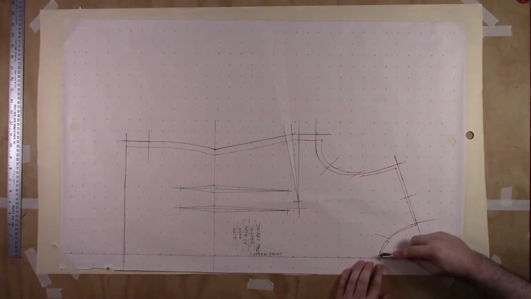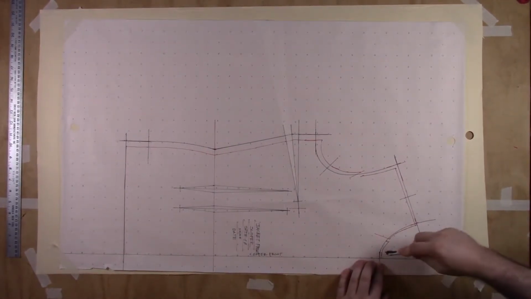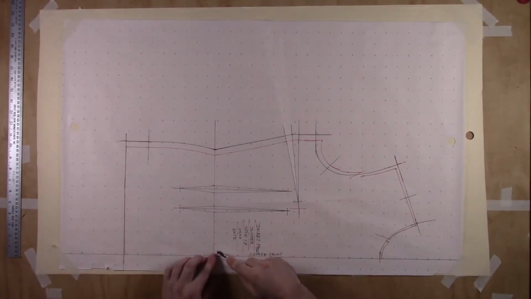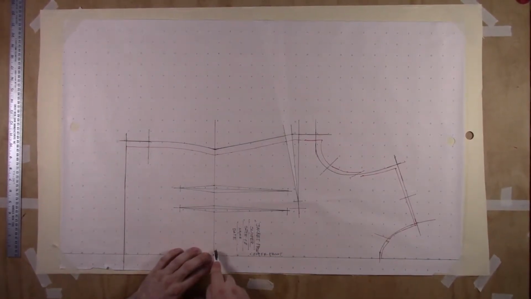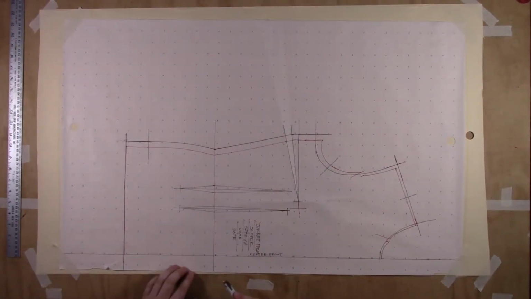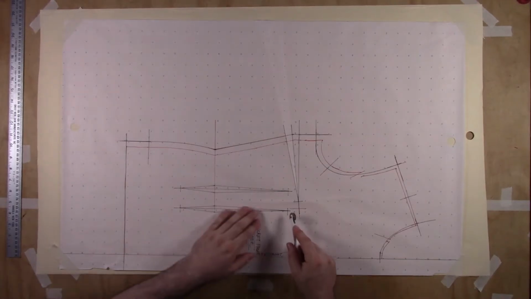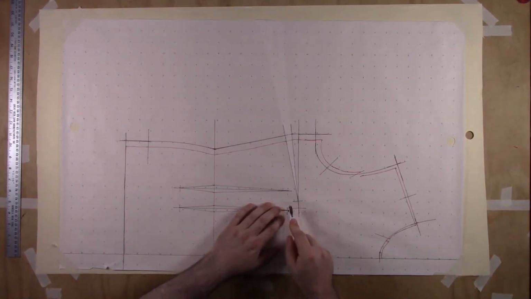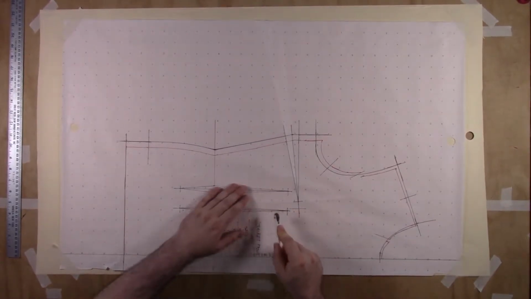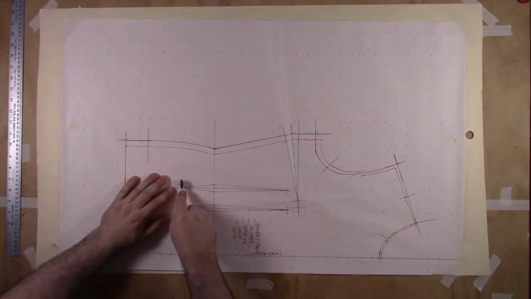And let's do center front, where it intersects with the neckline. Come down to where center front and waistline intersect and do your center front and waistline there. And we already did down here at the hem. Let's go ahead and transfer our dart information on. So all of your dart tips on your closed-ended waist darts.